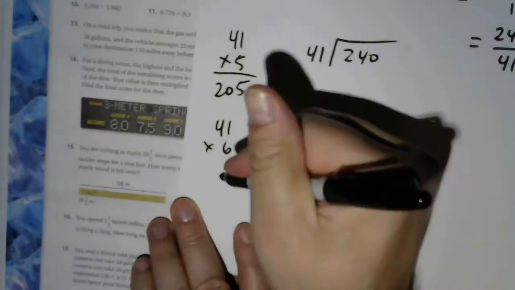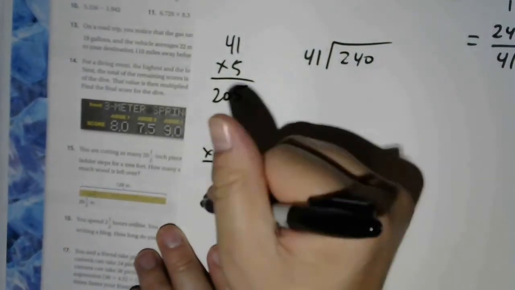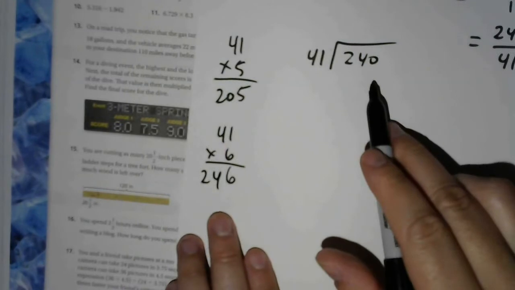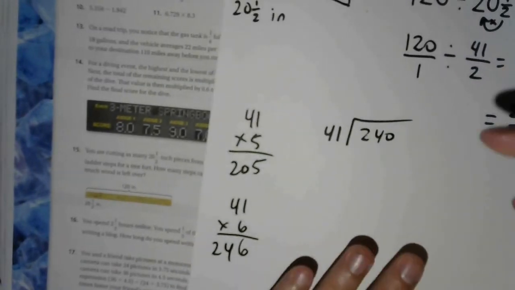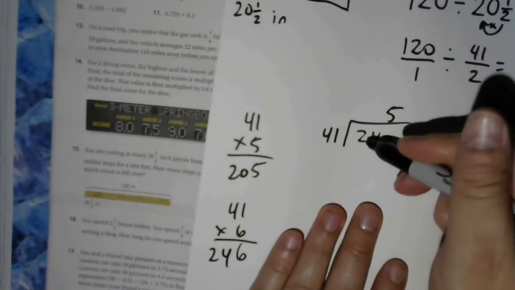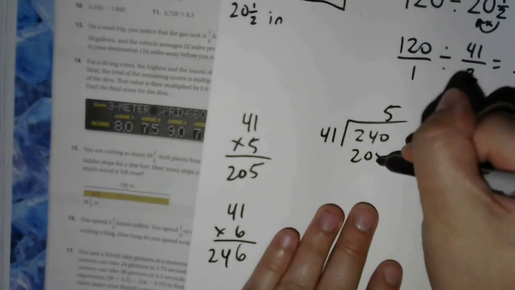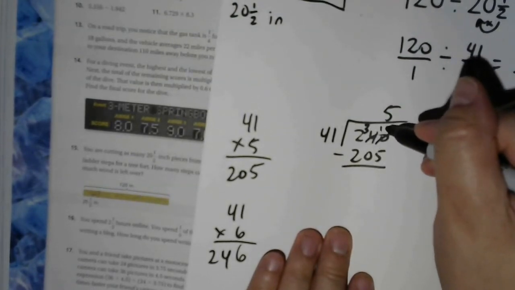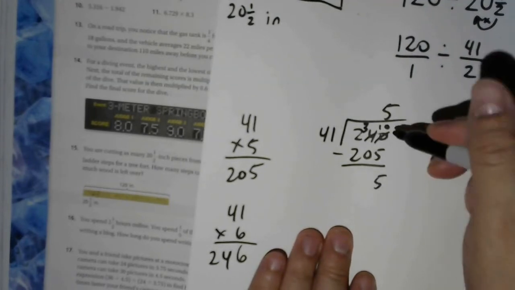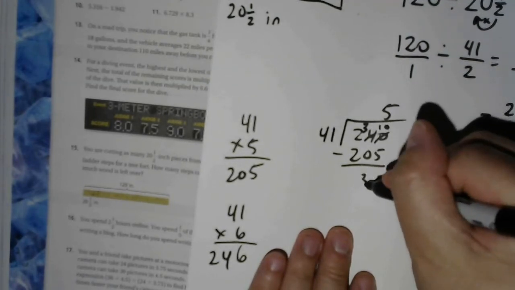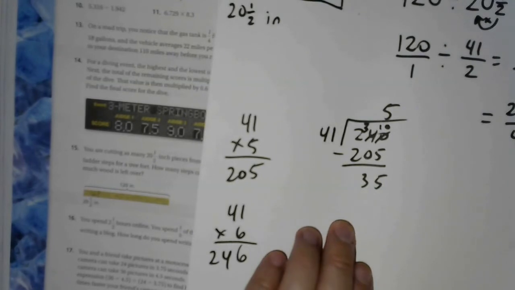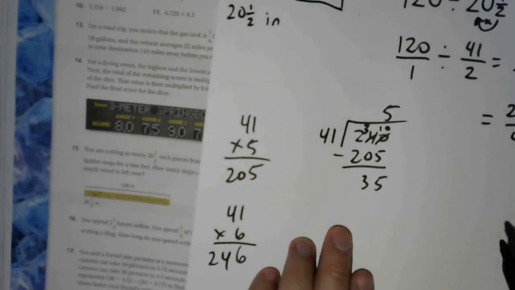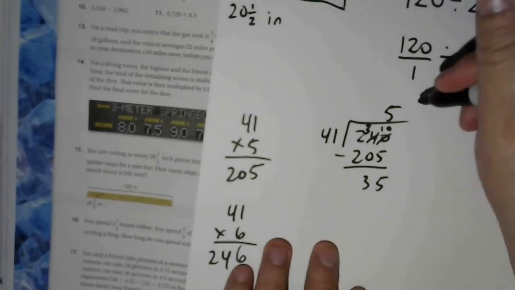Make sure you guys can see it. 1 times 6 is 6. 6 times 4 is 24. And just as I thought, I'm over. Right? So it goes in 5 times. 5 times 41 is 205. I subtract. Got to do a little bit of fancy borrowing there. 10 minus 5 is 5. 3 minus 0 is 3. And 2 minus nothing is nothing. So I end up with 5 and 35 over 41.